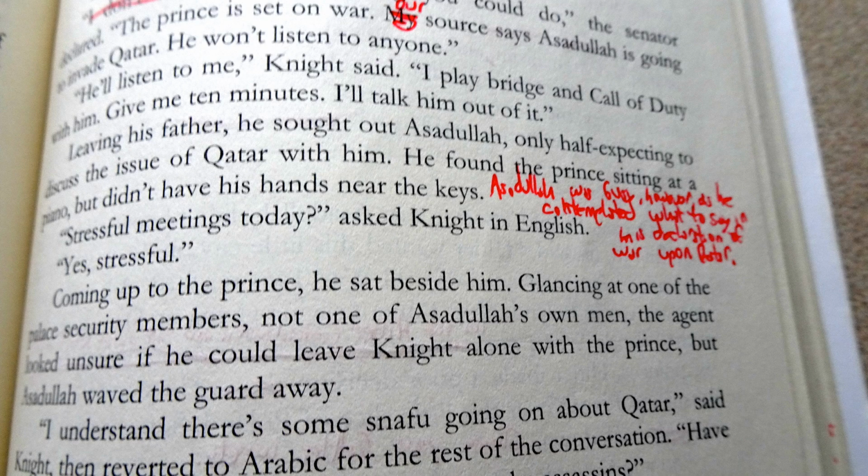Real small thing here, Sajla is contemplating, he's actually made a decision to invade the country Qatar. And so Trevor goes to speak with him. He sits by him, and originally I just had the prince quiet, sitting by his piano. But I decided to add this line where I say that Sajla is thinking about what he's going to say in his address declaring war on Qatar.